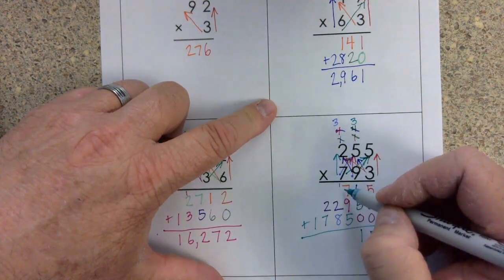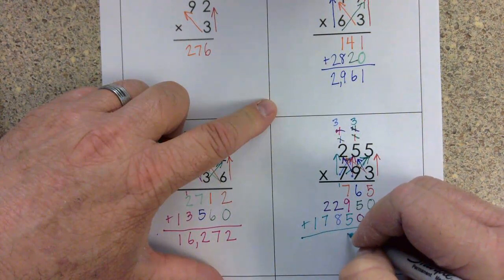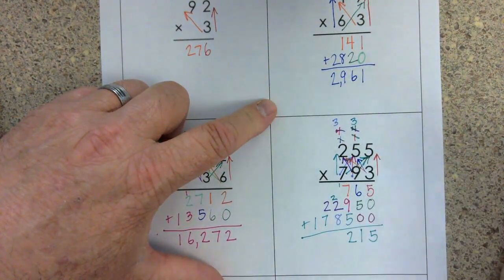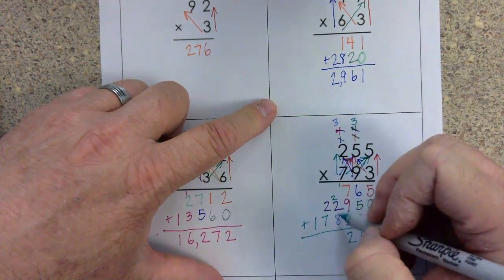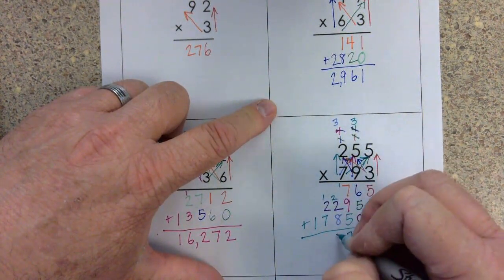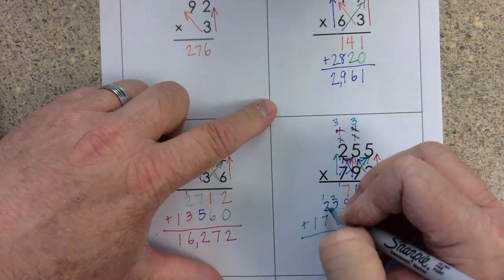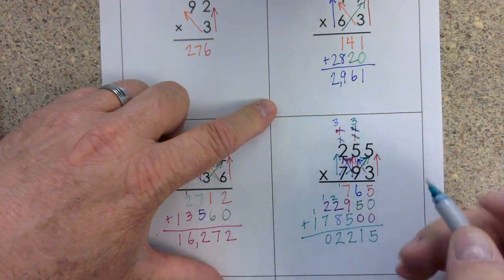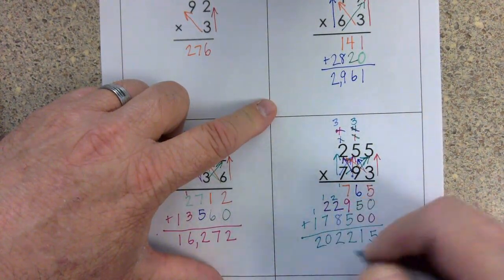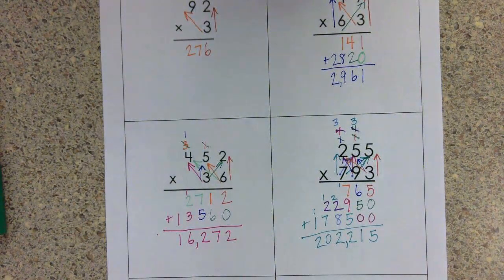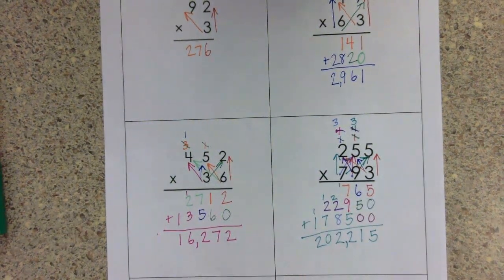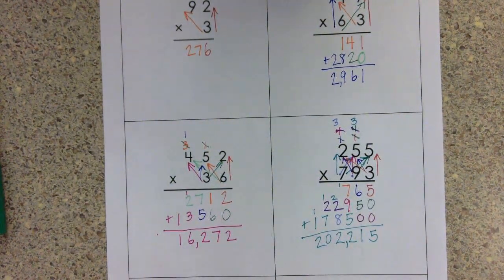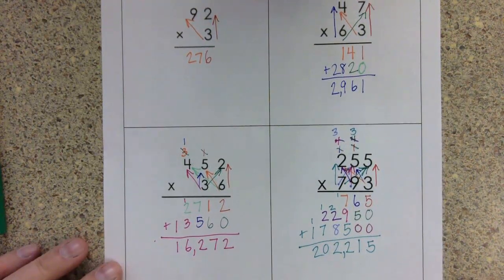Plus 8 would be 22. 8 plus 2 is 10 plus 2 is 12. 7 plus 2 is 9 plus 1 is 10. 1 plus 1 is 2. 202,215.